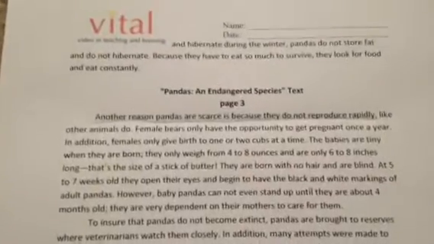This proves that the population is decreasing because, and now let's think. So again, our evidence. Another reason pandas are scarce is because they do not reproduce rapidly. So they're not having babies fast.